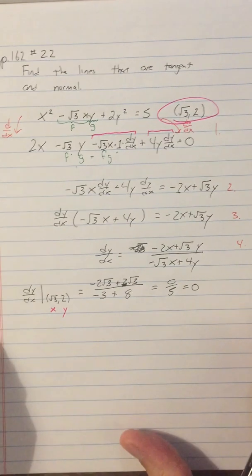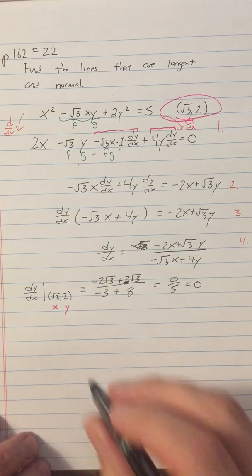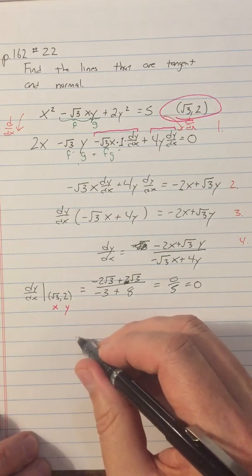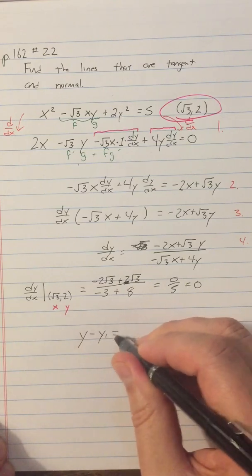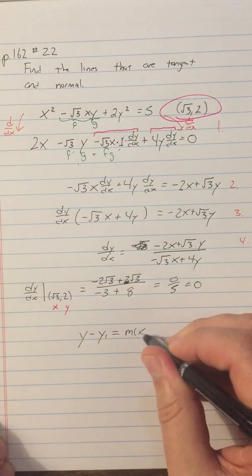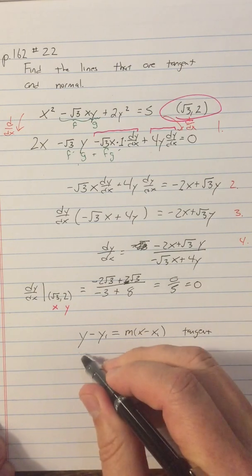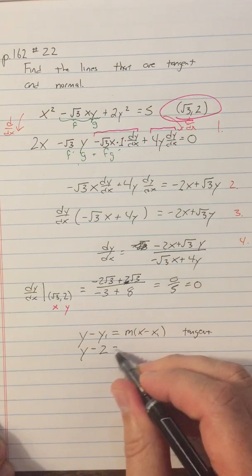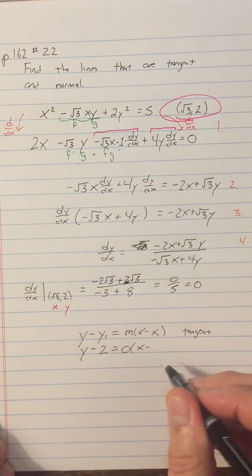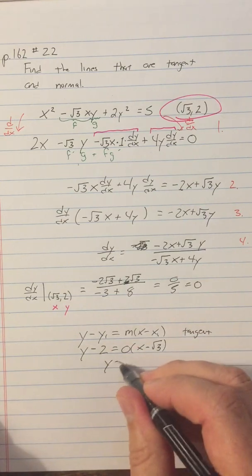All right, but that's not what I'm supposed to do. I'm supposed to find the equations of the tangent and normal. All right, so I can get the equation of the tangent pretty easily. Now, I'm going to go through the whole thing, but obviously there's an easier way to do it. y minus y1 equals m times x minus x1. This is how we get our tangent line. So I'm going to say y minus 2 is equal to 0 times x minus square root 3. All right, so it's just y equals 2.